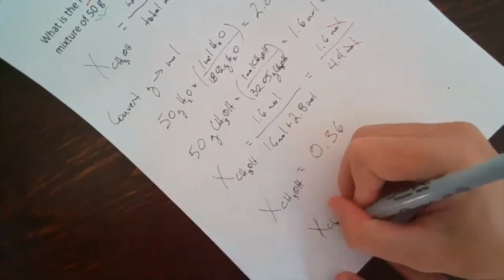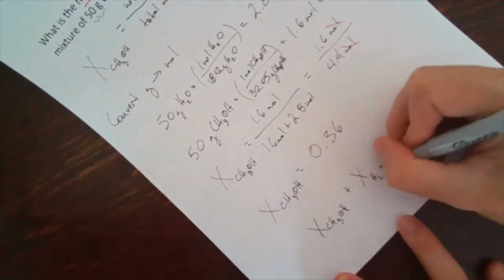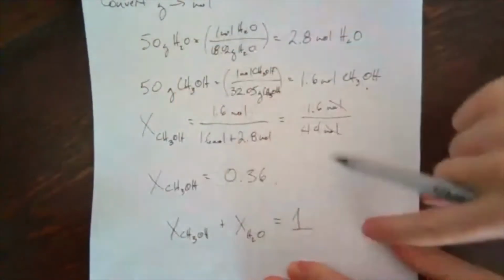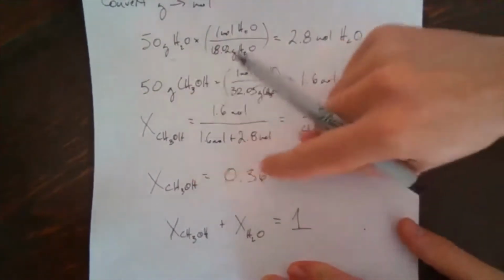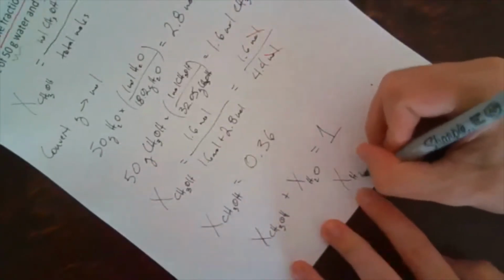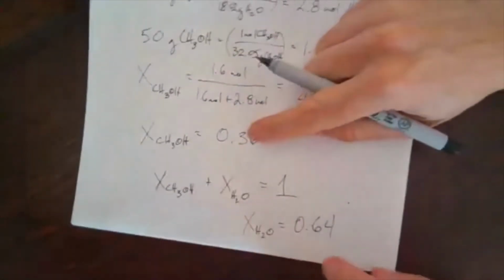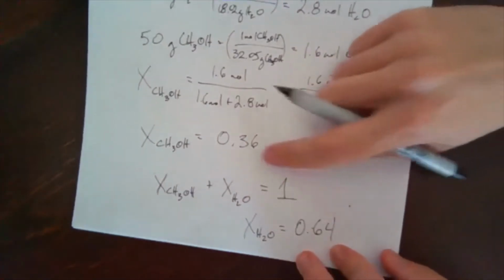The other thing is that the mole fraction of the methanol plus the mole fraction of water has to be equal to 1, because this is a mixture of these two things. If you add up all the mole fractions, they have to equal out to 1. So if we know the mole fraction of this is 0.36, that means we can figure out that the mole fraction of water is equal to 0.64, because 0.36 plus 0.64 is equal to 1. So again, mole fraction doesn't care.